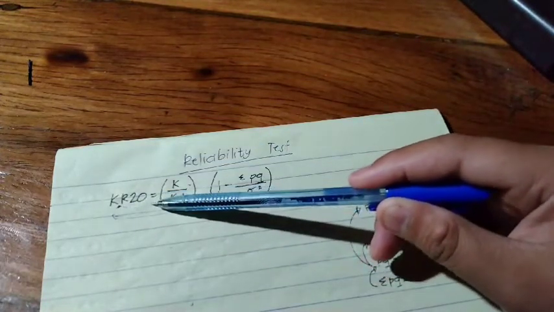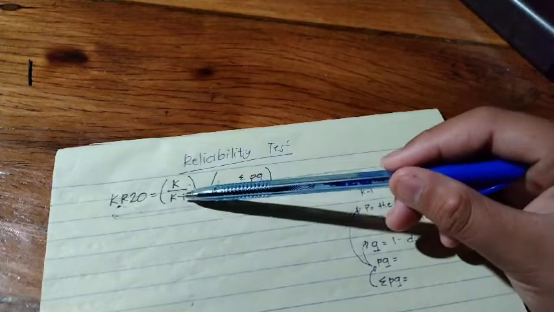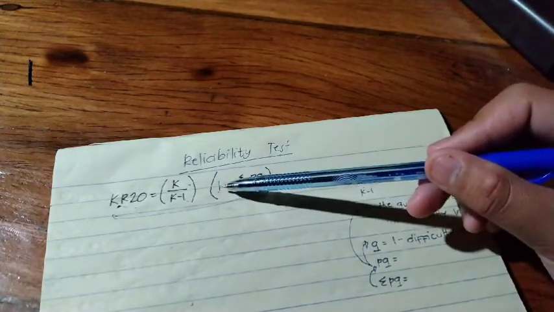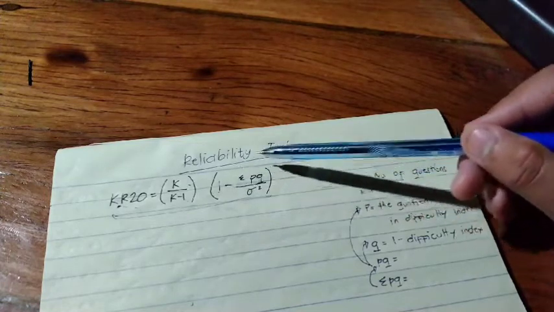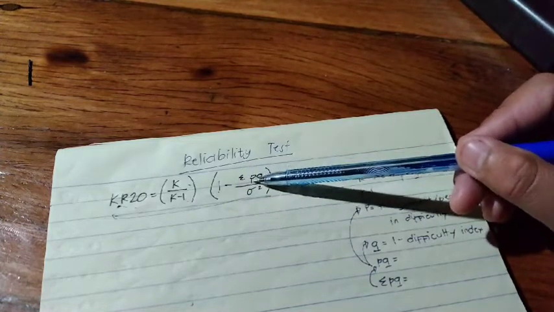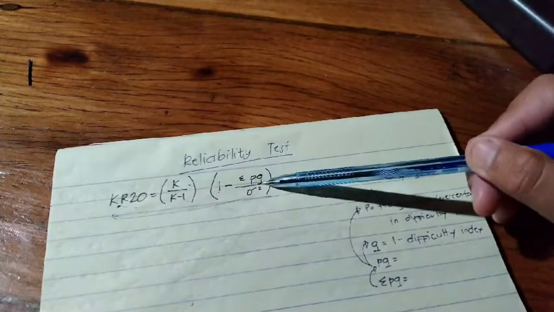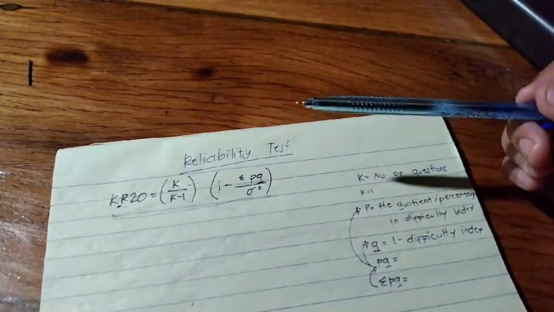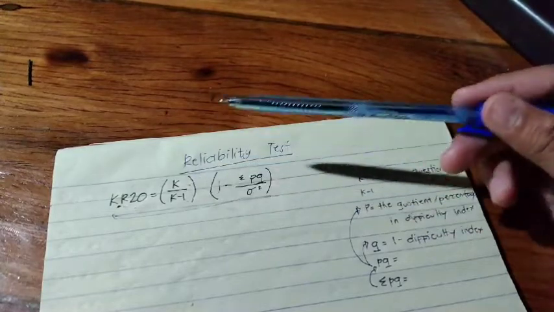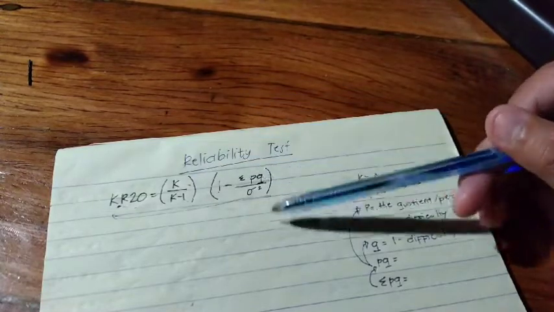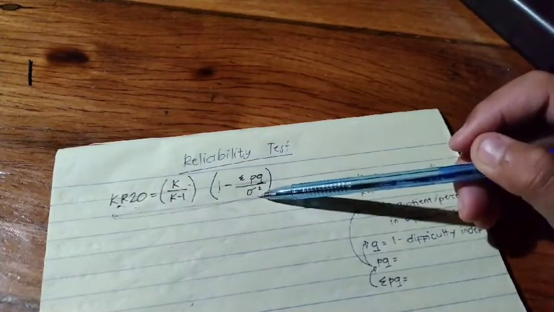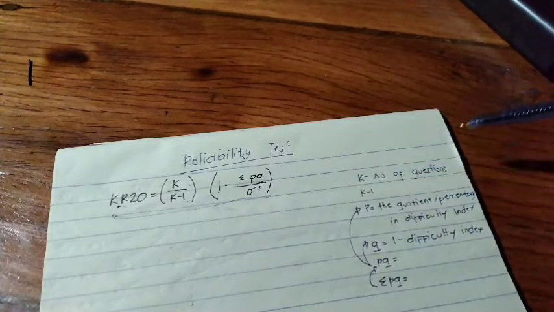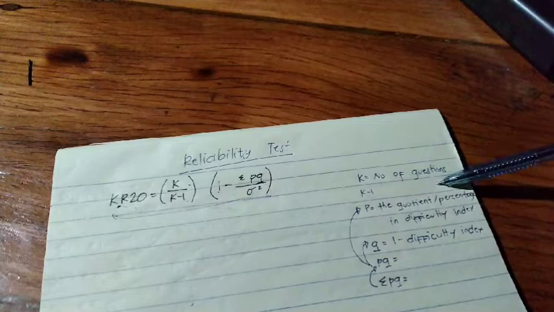KR20 equals K over K minus 1 multiplied by 1 minus summation of P and Q over the variance. So, karon ila-ilahon sa nato kung unsa na si K, unsa na si P, Q, o unsa na to pagkuha si variance. K stands for the number of the questions.